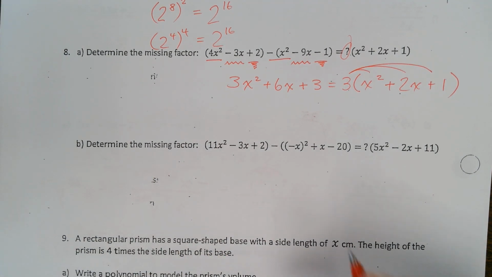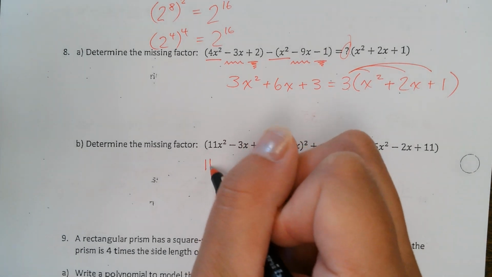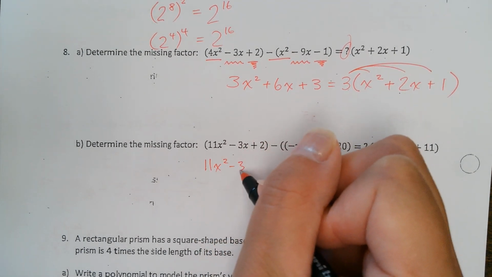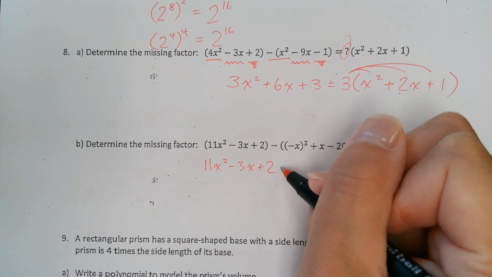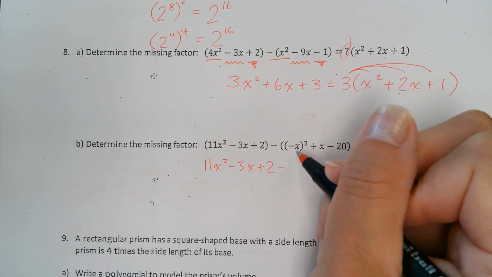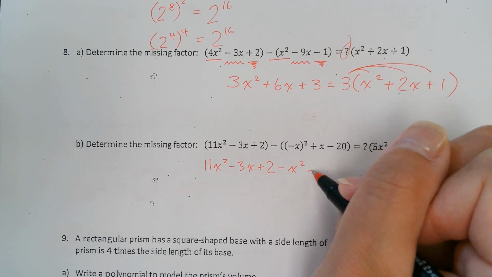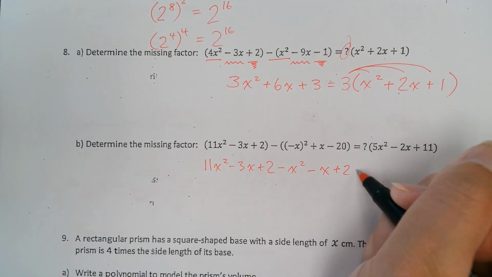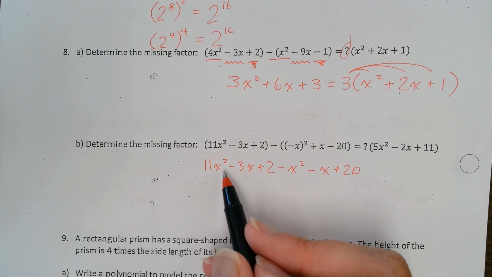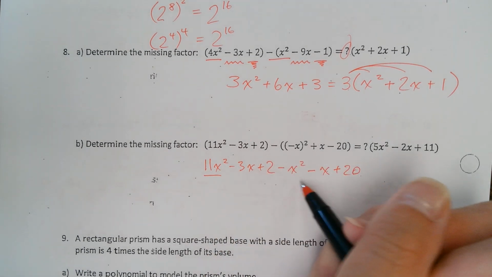Similarly with this one, let me rewrite. Minus, this becomes just x squared. So minus x squared minus x plus 20. Simplify this with this.